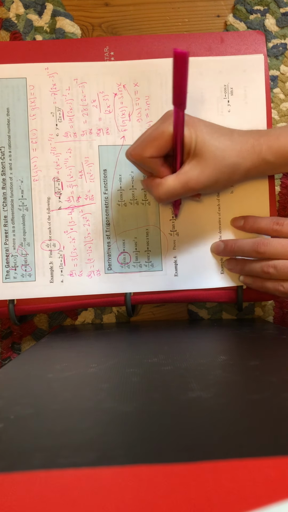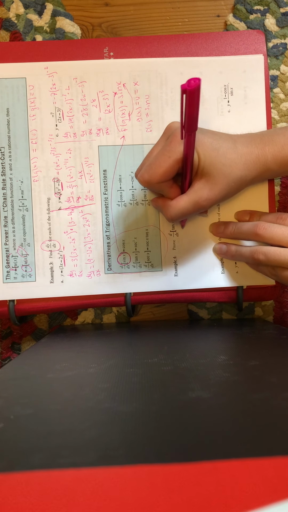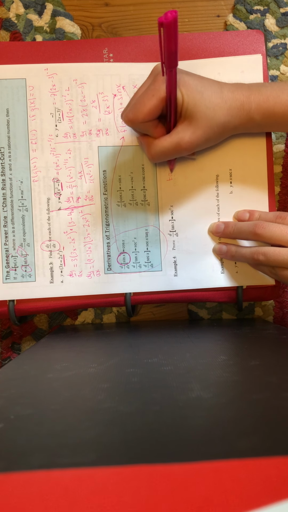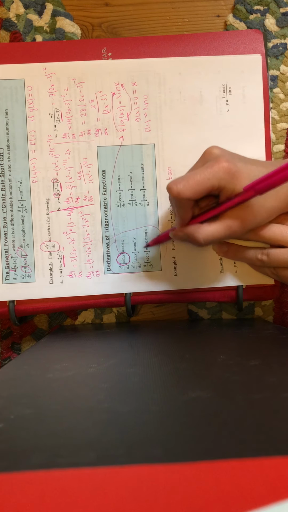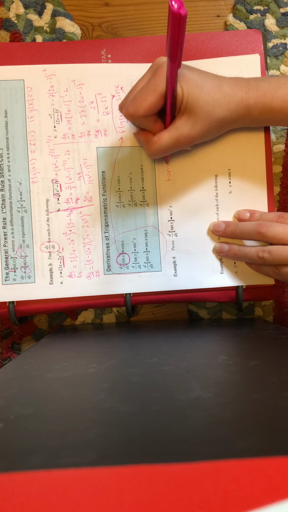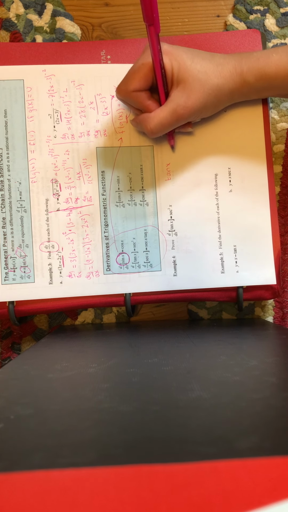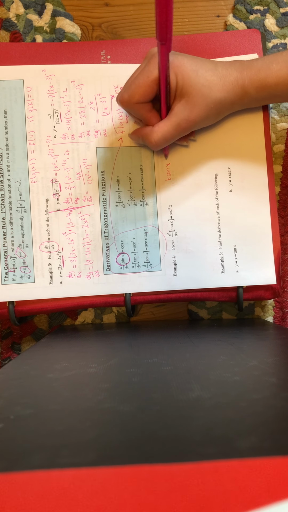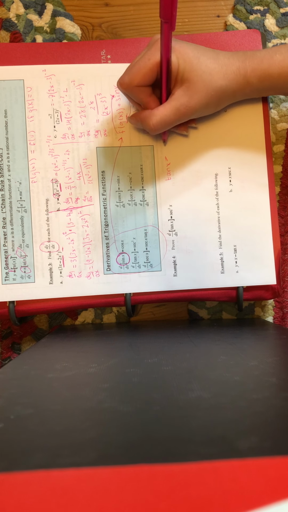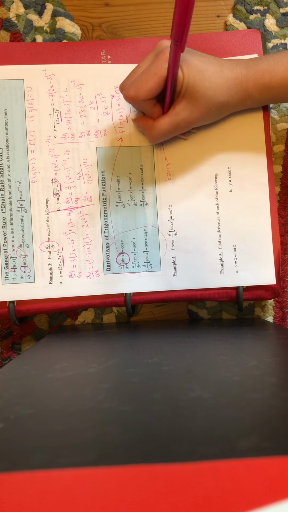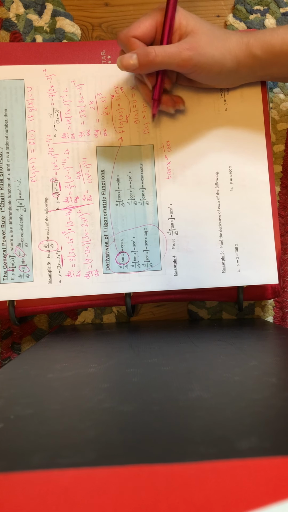So in this example, example 4, we're going to prove that the derivative of tangent x is equal to secant squared x. To do so, we know that tangent x is equal to 1 over cotangent x. So we're going to use this.